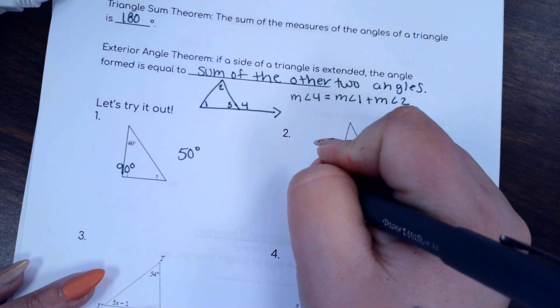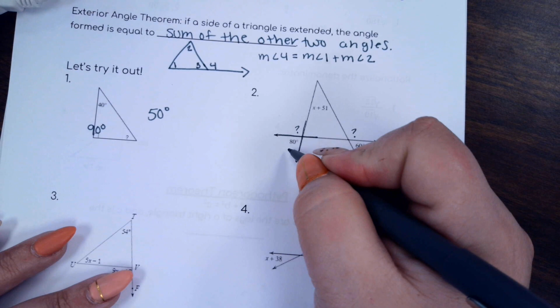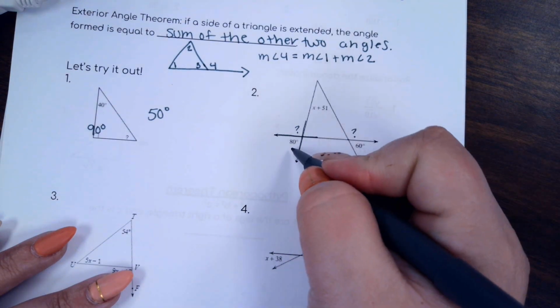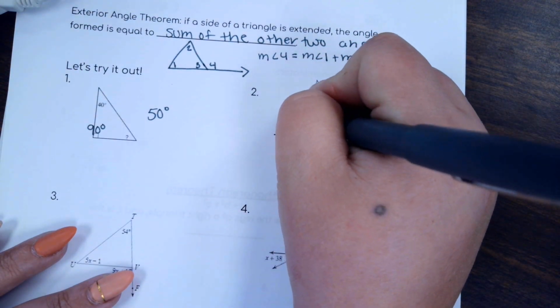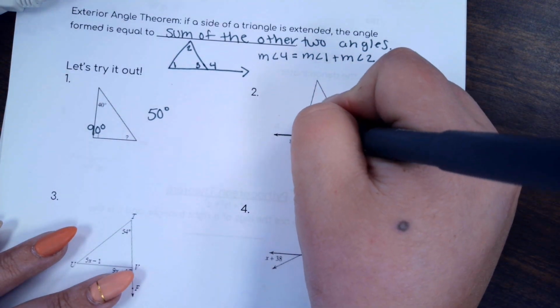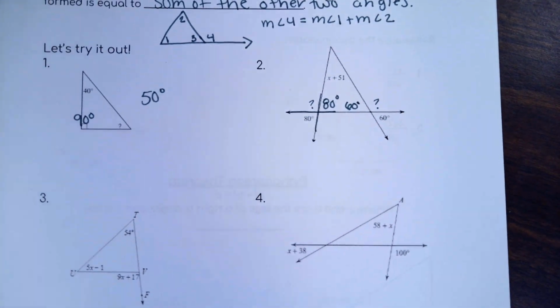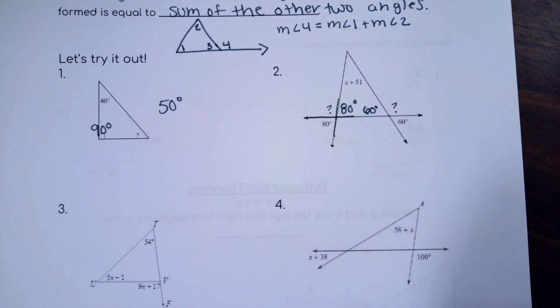What we do have is two intersecting lines, and we have vertical angles. So if this is 80 degrees, that's also 80 degrees. If this is 60 degrees, that's also 60 degrees. We know vertical angles are congruent. And now we can use the triangle sum theorem.